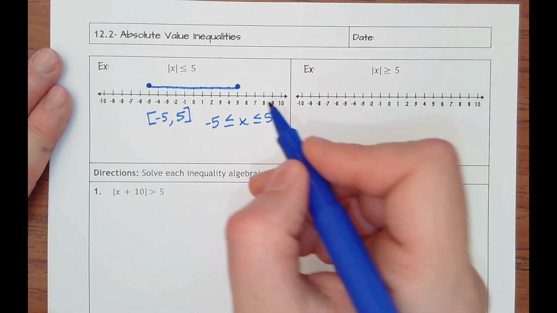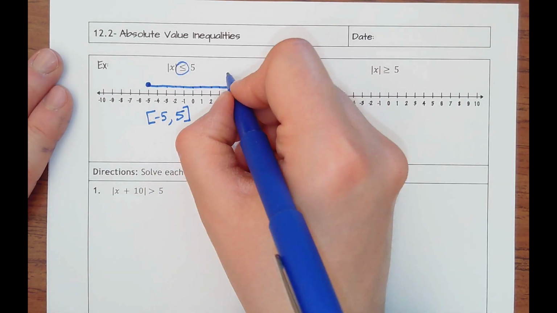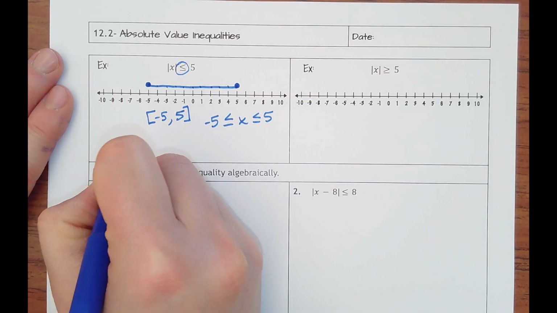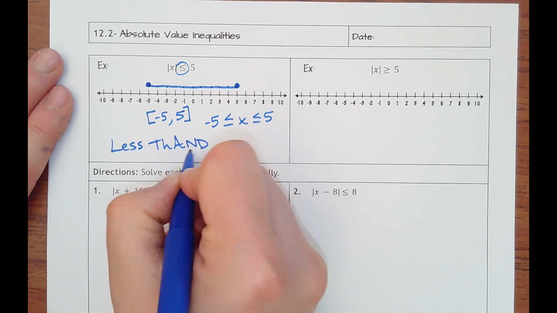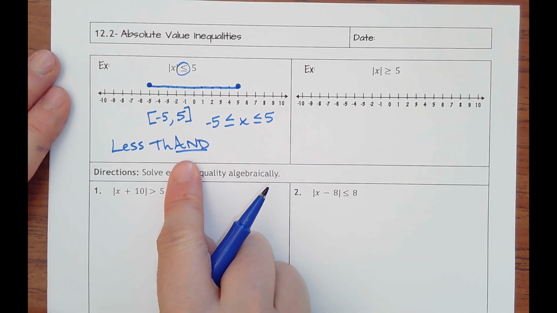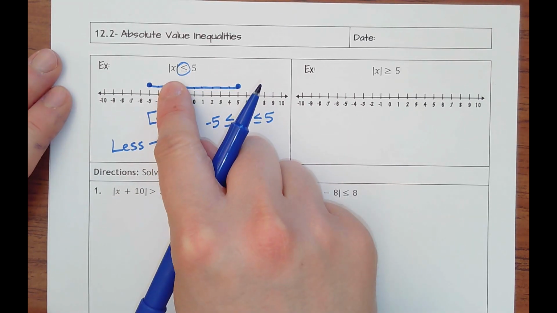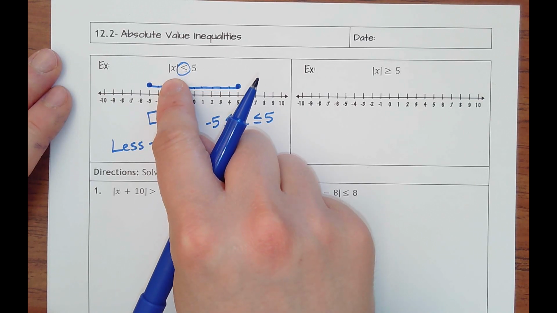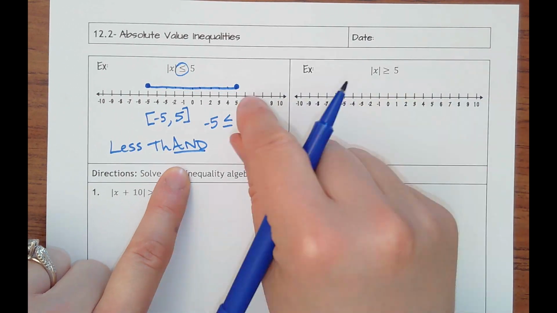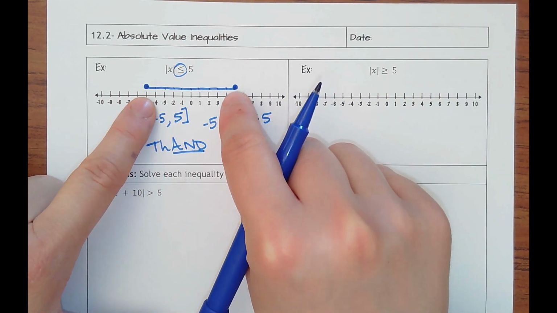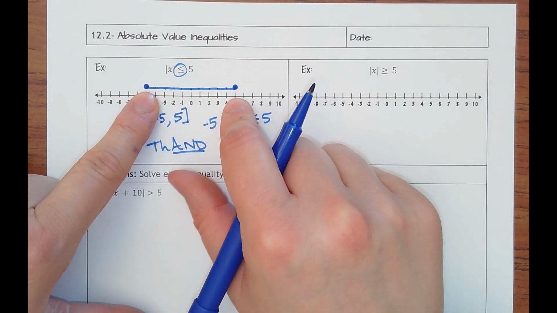What I want to talk about though is when this symbol says less than. I'm saying that weird because this is the way I remember it. If an absolute value function is less than a number, it's always going to be an "and" graph, which is saying two endpoints may be open, may be closed, and then shaded between, just so you know.